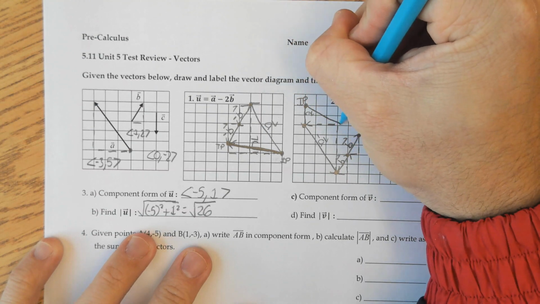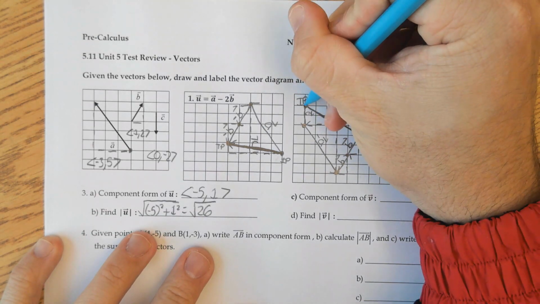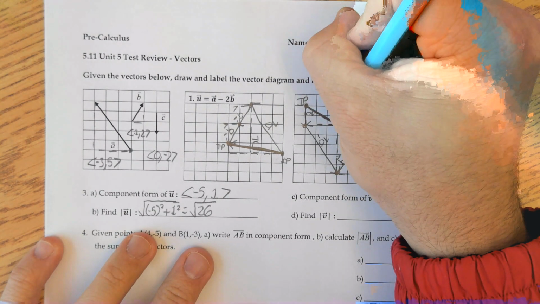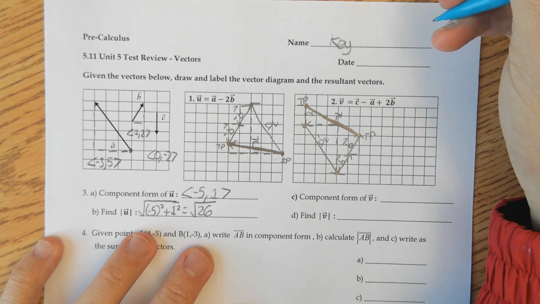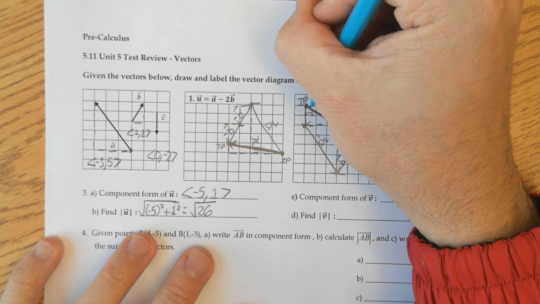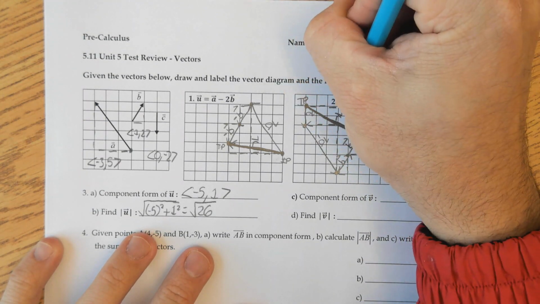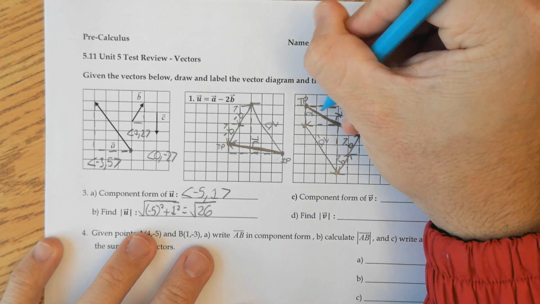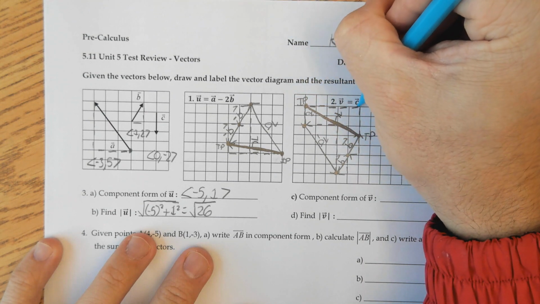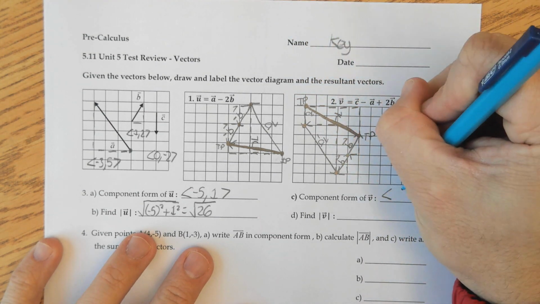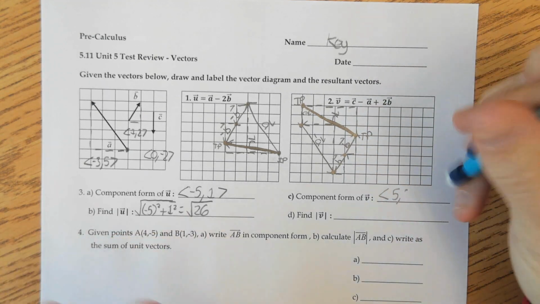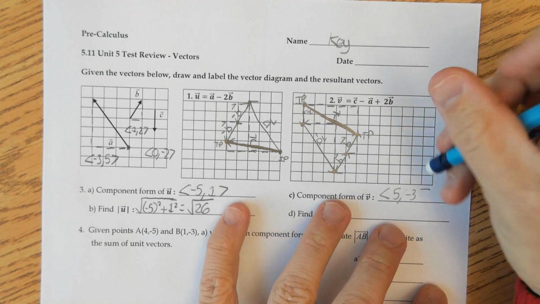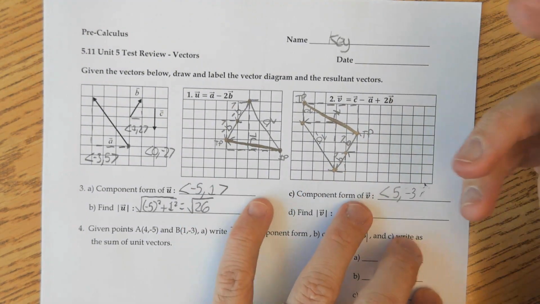So we're going to go ahead now. Shading it in really heavy there, that's my resultant. And so now we're going to go over right 1, 2, 3, 4, 5, and then down 1, 2, 3. So we went right 1, 2, 3, 4, 5, down 1, 2, 3. So our component form is going to be 5, and then since you're going down, negative 3. Now guys, remember, we always go from our initial to our terminal.